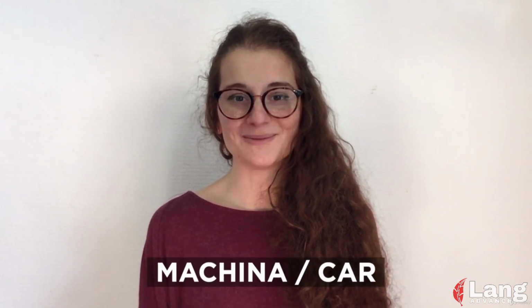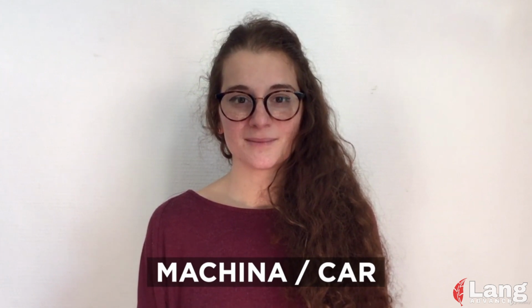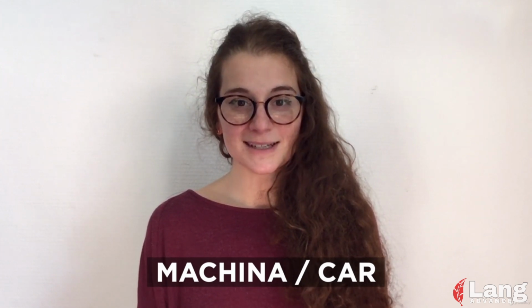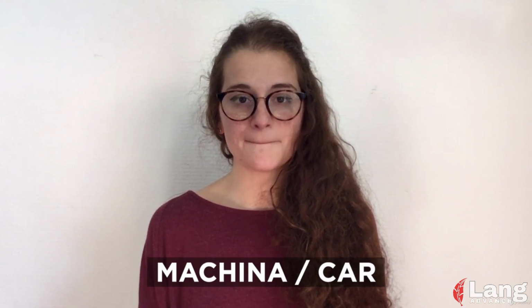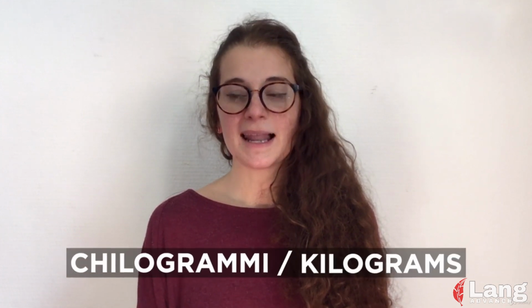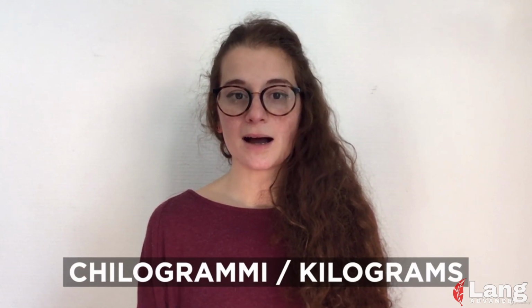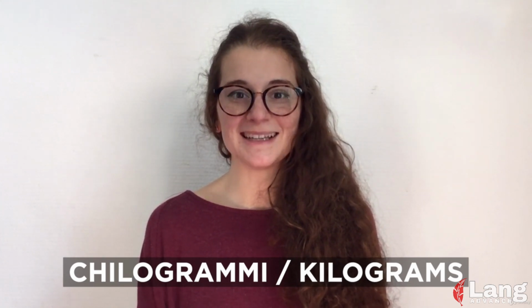And a very common one. The solution is macchina, car. Macchina. And let's see a last example. Solution: chilogrammi, kilograms, chilogrammi.